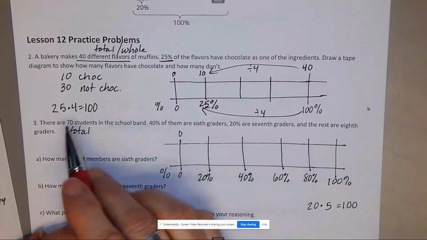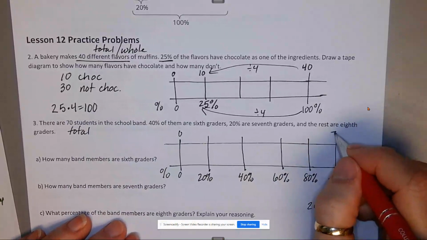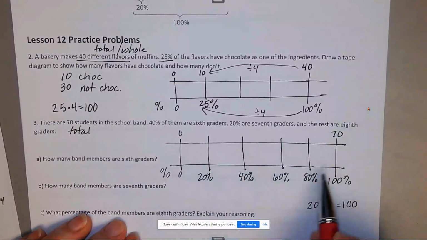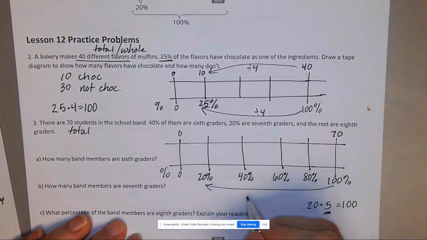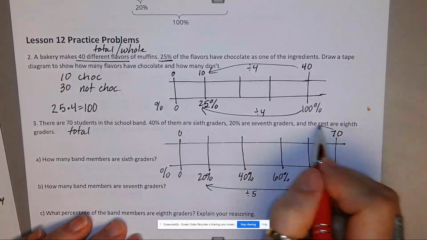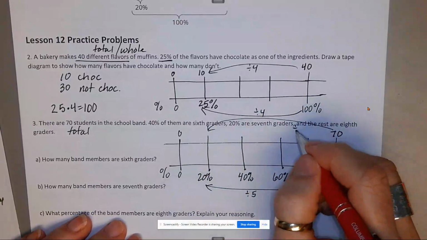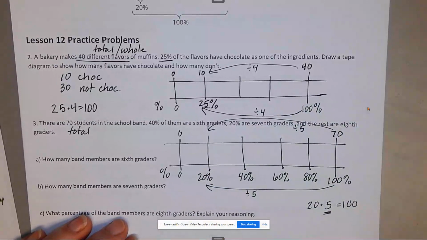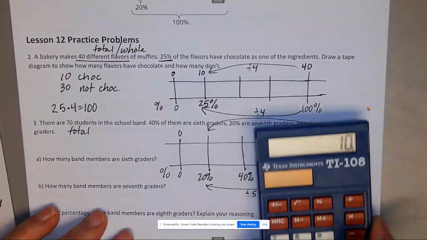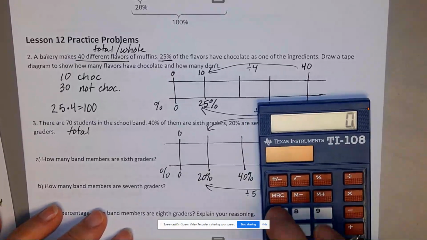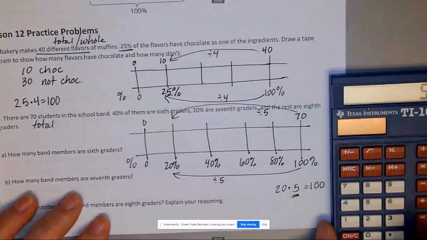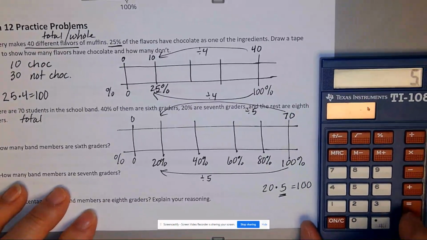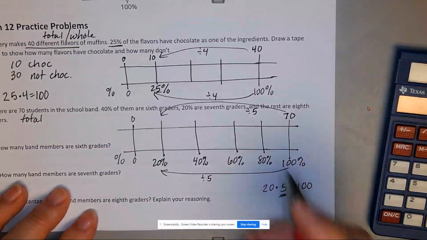40% are 6th graders. Oh, I need my total. My total is 70. That means 70 has to be cut into 5 equal size parts because this was cut into 5 parts. So you need to do 70 divided by 5 and find your answers. It's 14.